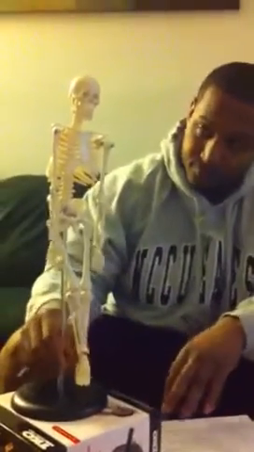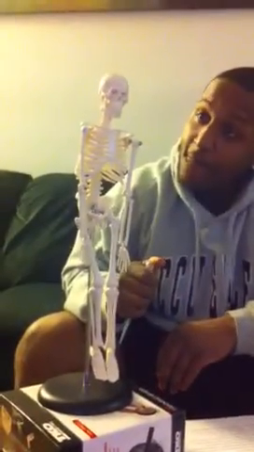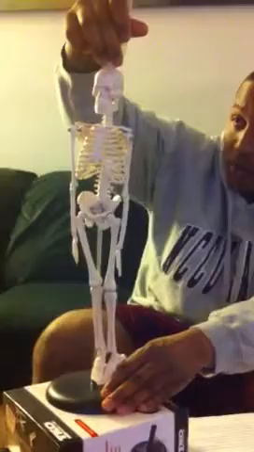We have the temporal bone, located right here on both sides of the skeleton. Then we have the mandible bone, the lower jawbone. We have the parietal bone, which is on both sides of the skeleton. It's located right here, this region.